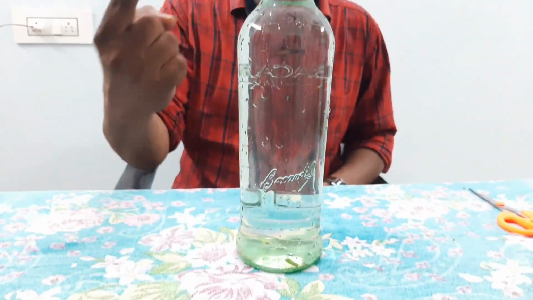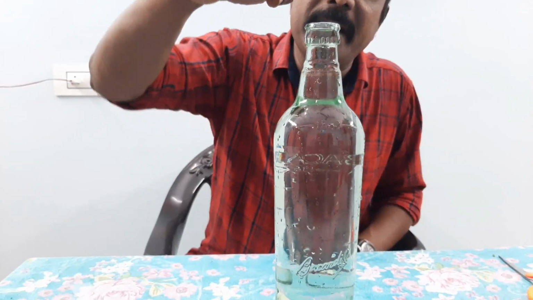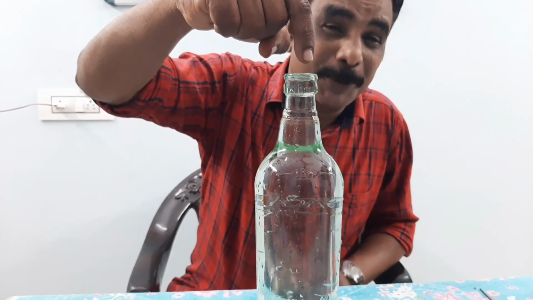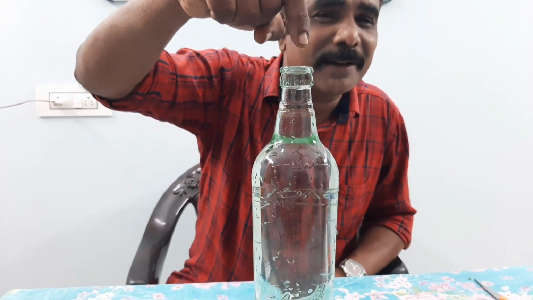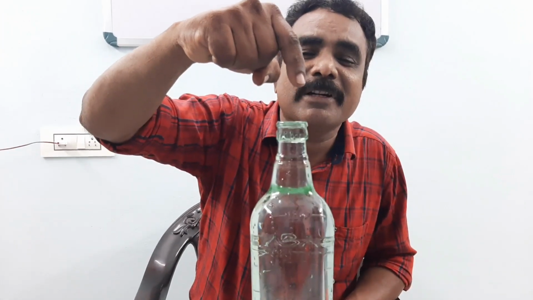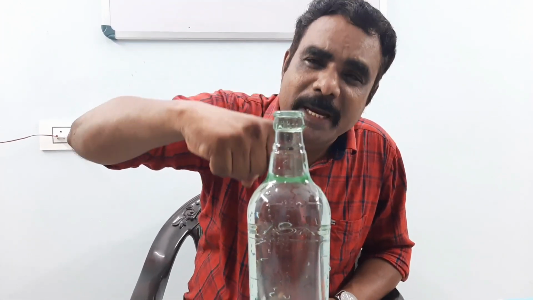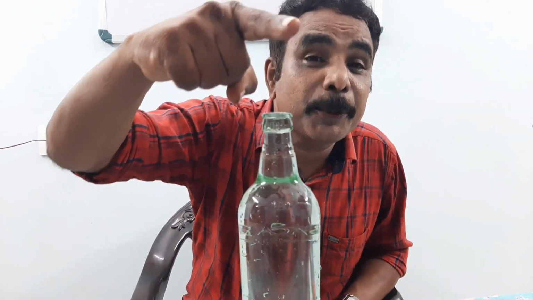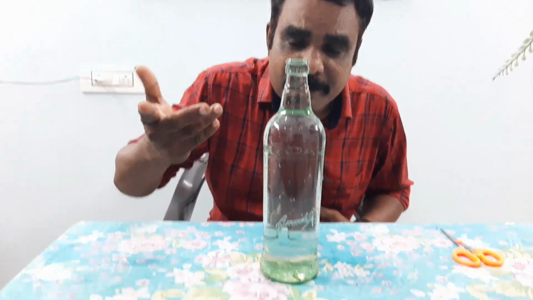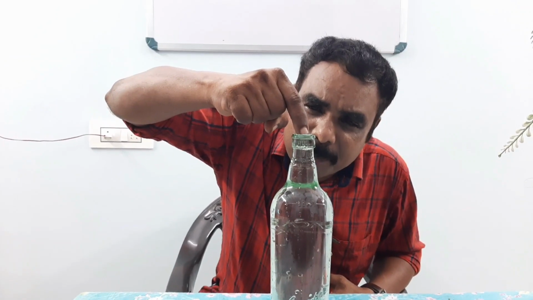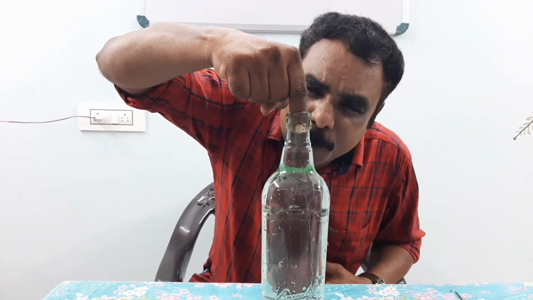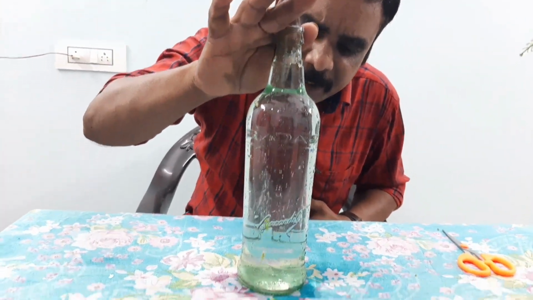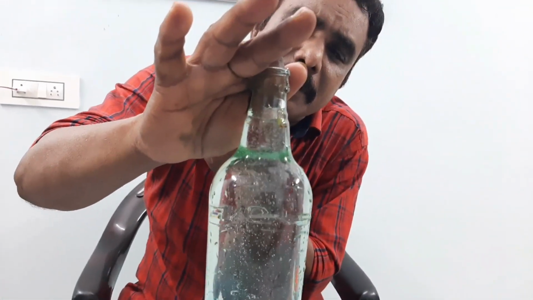Now the task is, you can see my finger. Can you make that object touch your fingertip? Don't think it is not easy, because the condition is that you should not shake or invert the bottle. You must make that object itself rise up and touch the fingertip. Can you? Now, how to do that? See, I am placing my finger slowly inside the neck of the bottle, making it airtight and giving a little push upwards. See, I will show you once again.